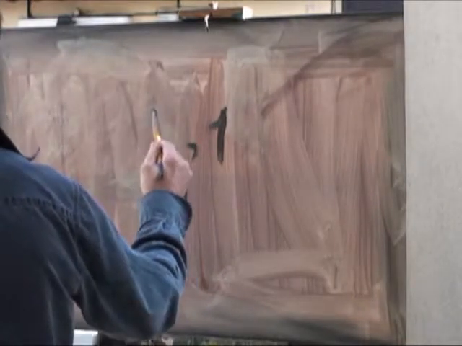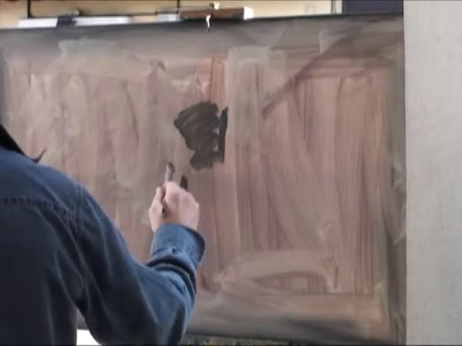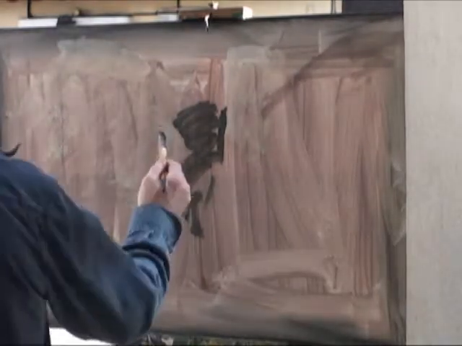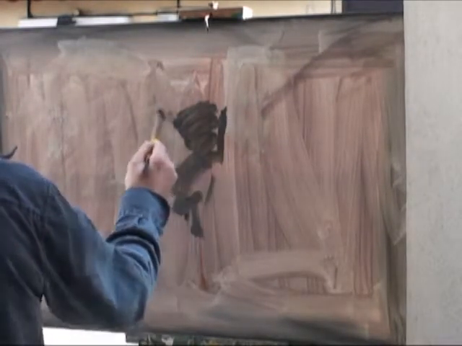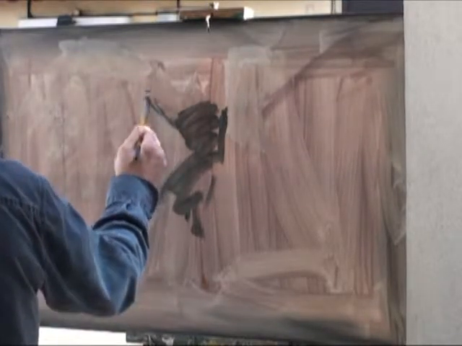The first thing is to establish the composition, so I'm just putting in a few dark areas which will give me the volume, the size of those areas that I'm looking at and the position of them, and then I can work out from that.